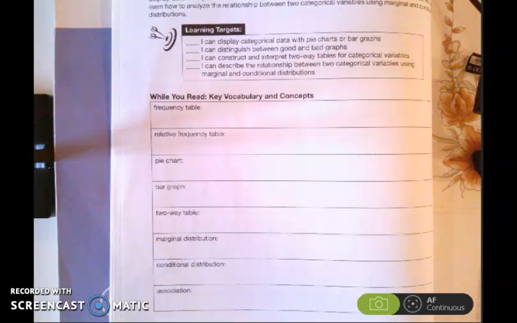The next vocabulary words and learning targets are: I can display categorical data with pie charts or bar graphs. Remember, bar graphs have spaces between the categories. I can distinguish between good and bad graphs, so things that are being labeled, making sure they're not using pictograms, they're using bars so that we don't look at them differently, making sure they start their scale potentially at 0 for bar graphs. Learning target number 3, I can construct and interpret a two-way table for categorical data. That's exactly what we just looked at in the last example.